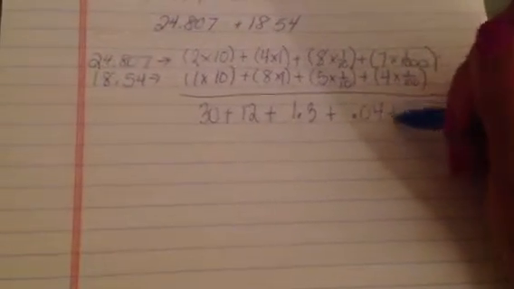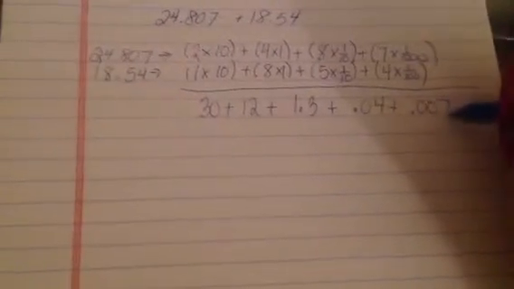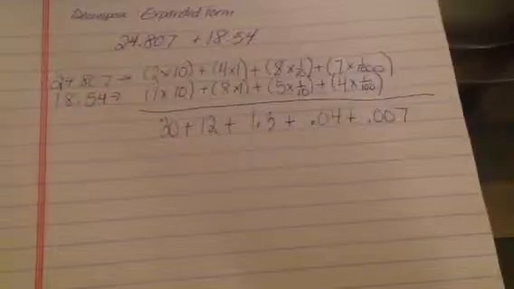8 tenths plus 5 tenths. That's going to make more than one. So I'm going to have 1 and 3 tenths. I have only 4 hundredths, so I'm going to write 4 hundredths. And I have 7 thousandths. So I have to make sure that when I'm writing the numbers, I write them down correctly. And now I'm just going to combine.